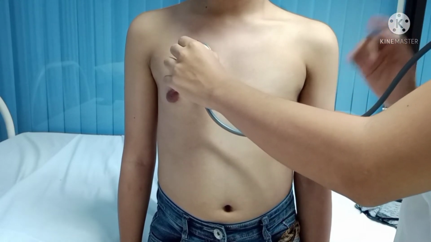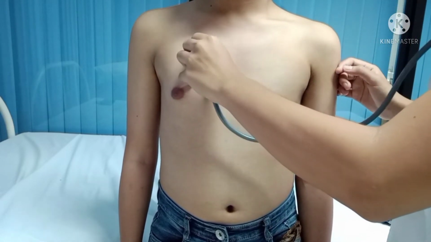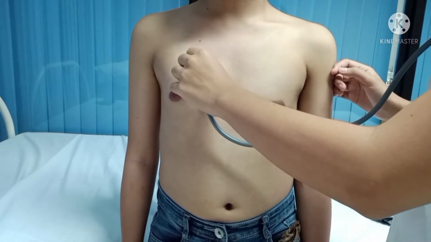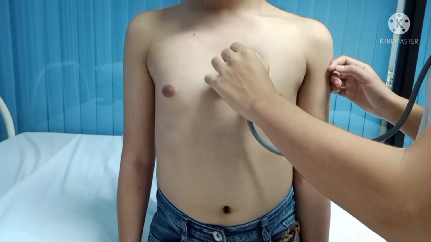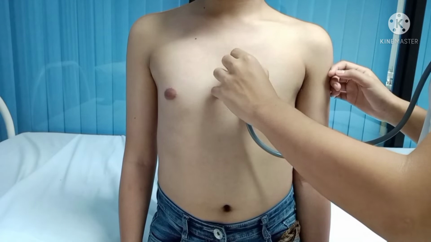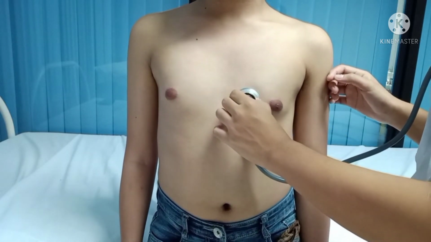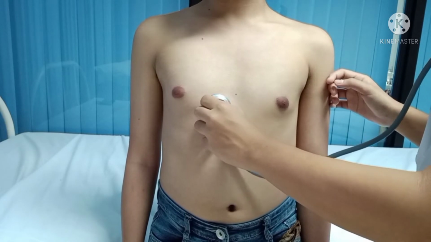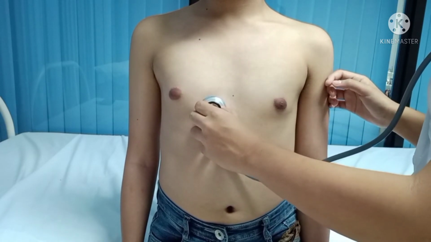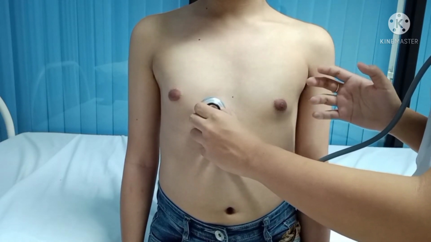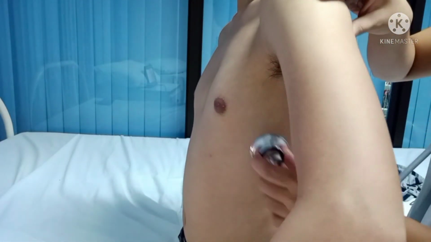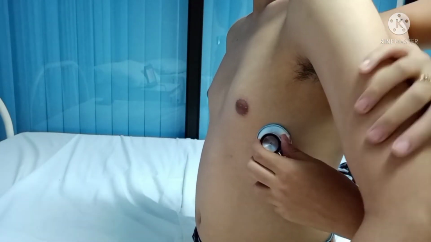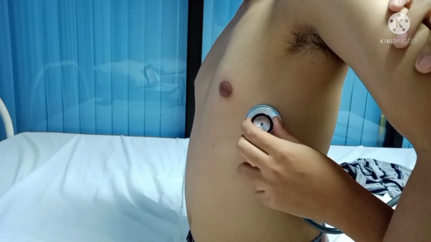Fourth ICS, location of the middle and left upper lobe. Breathe in, breathe out. While auscultating, repeat left to right. Then mid axillary, sixth ICS, left to right.